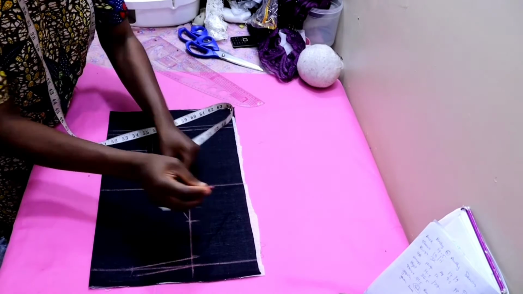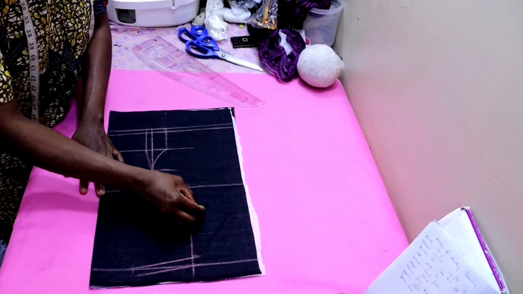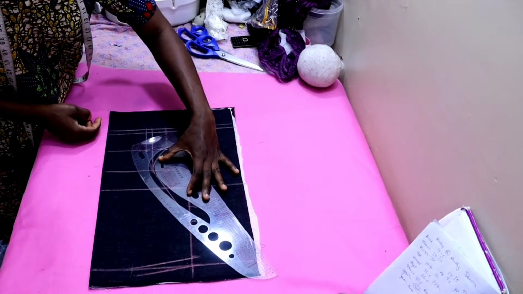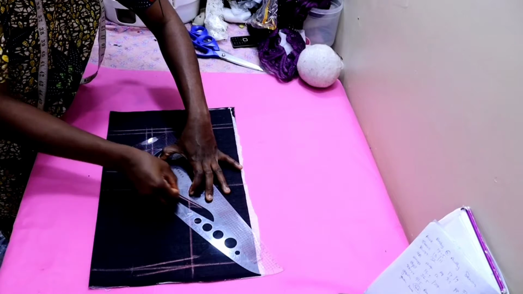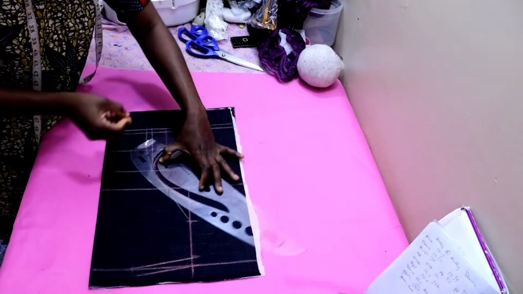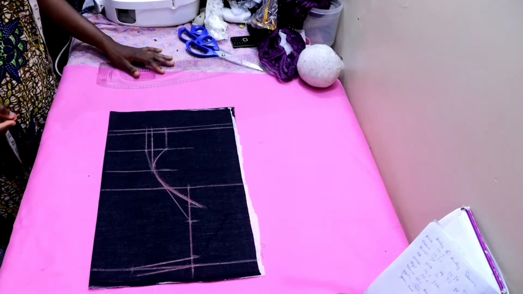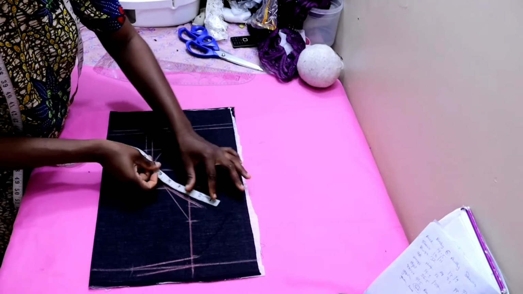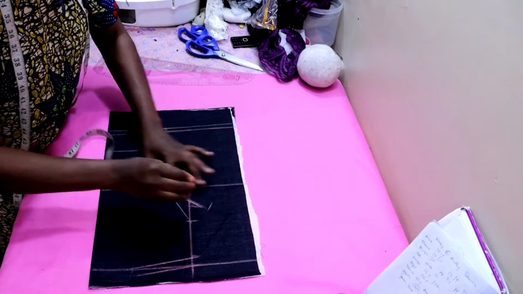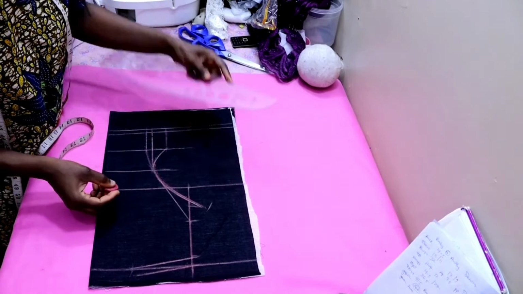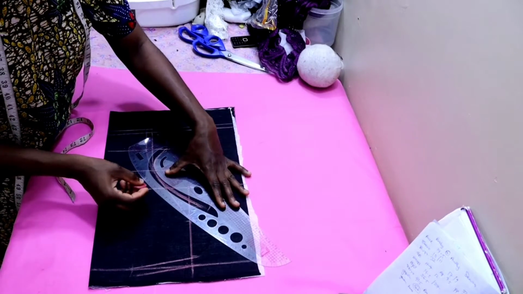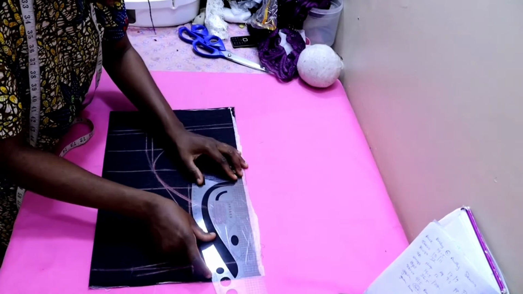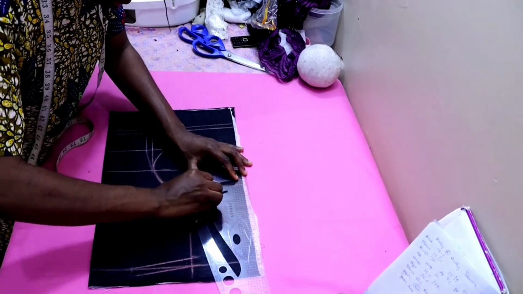Then I'll go to the armhole line. I'll come down by 2 inches from the mid armhole, and then I'll connect it back to the nipple point this way. Then I will extend that leg here by 2 inches. Then after that I'll finish off the armhole cuff.